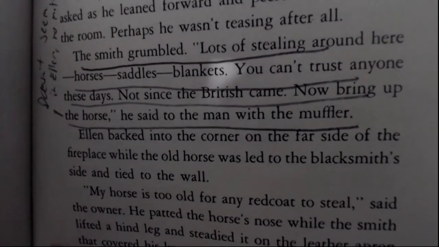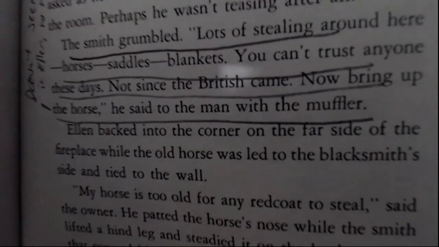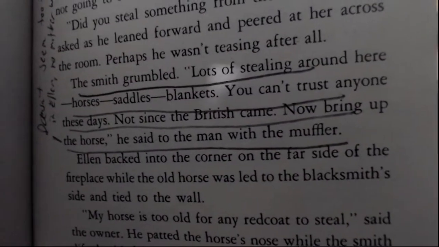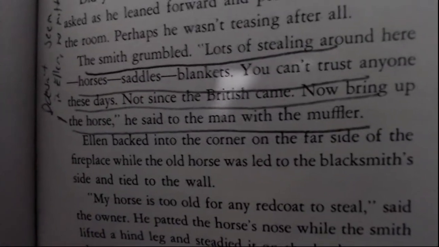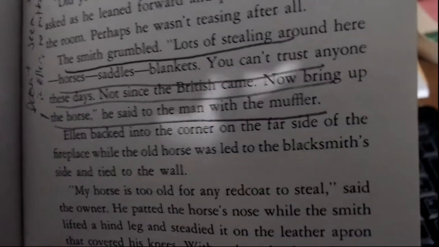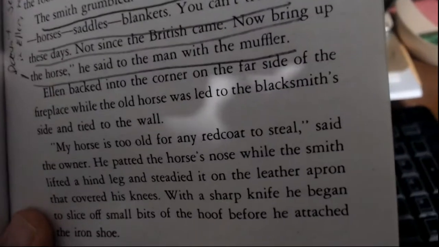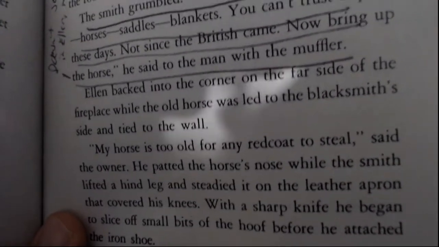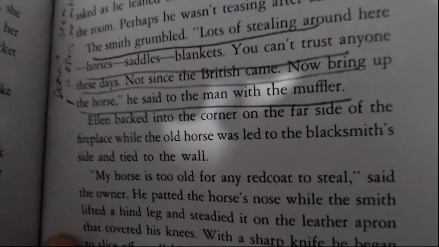And so instead of getting angry with Ellen and accusing her of stealing, he's kind of just saying lots of people are stealing around here. The British came and things are in trouble. Things are not good right now. So he's not all that worried about Ellen. He treats her almost with some respect, or he honestly just kind of ignores her because he's got a job to do, which is very different from the way that the tall man treats her, because the tall man won't leave her alone and keeps asking her questions.